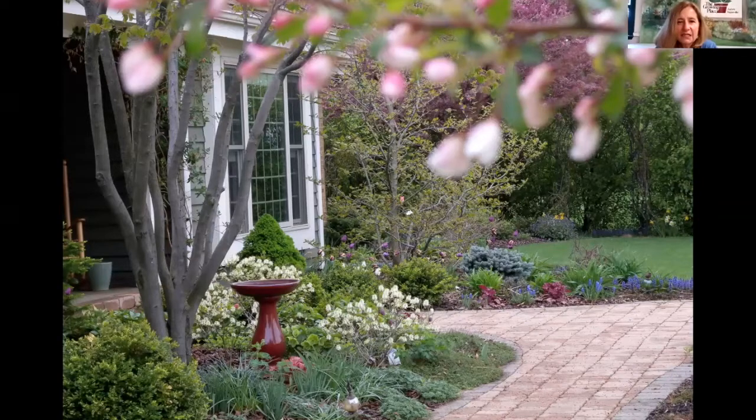This is a garden here in the western suburbs in early spring. And what you see is the focal point area there with the bird bath. Everybody see the reddish bird bath? You have three white blooming shrubs around it. And then you have your framing plants on either side, the larger trees.